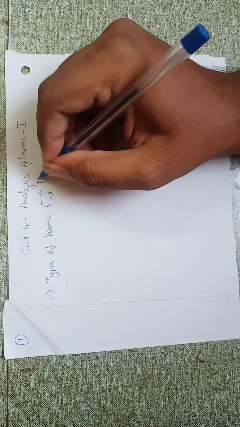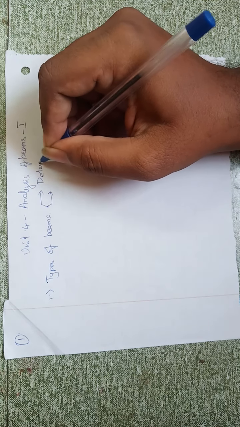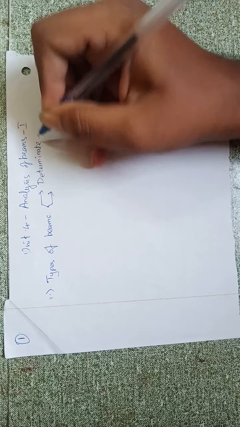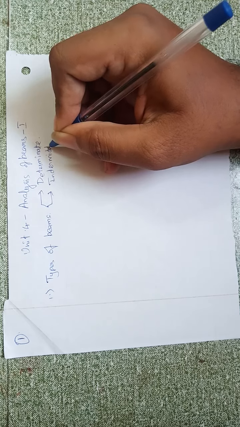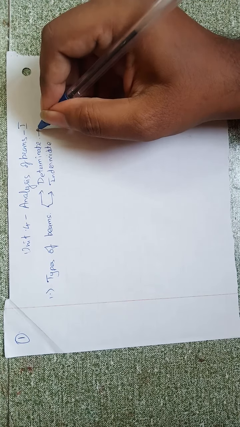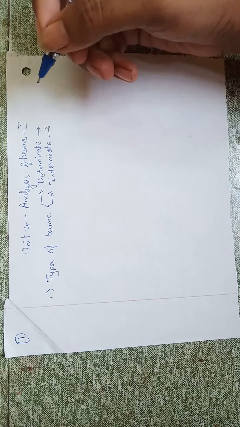They are called determinate beams and indeterminate beams. So in this case, how can we find out whether it is determinate or indeterminate?